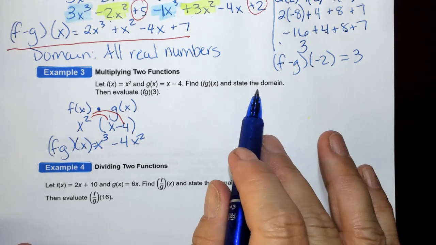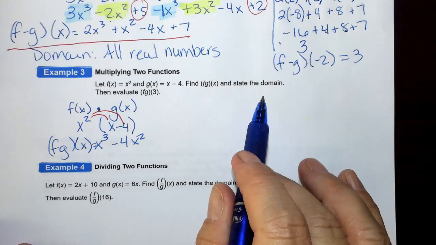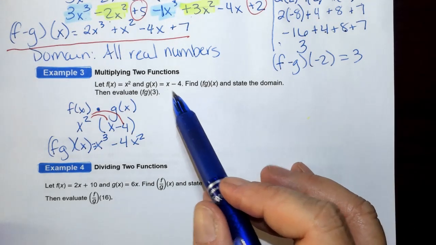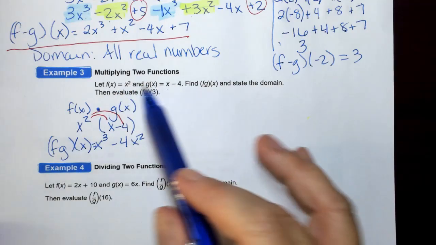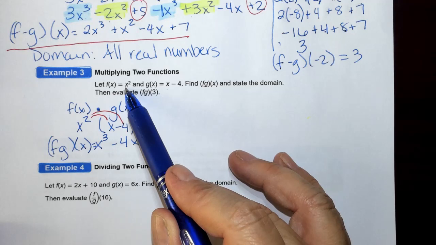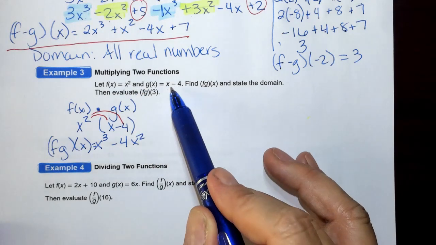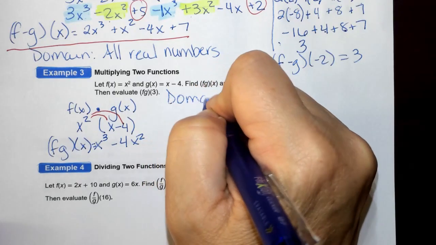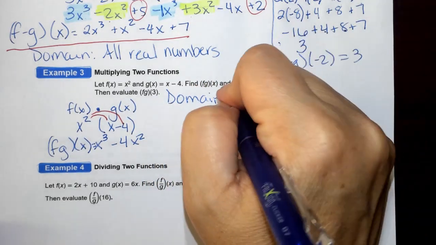All right, so then we have to state our domain. Again, if you are unsure about your domain and range, graph these functions and look at it. We know that for a quadratic function, the domain is always all real numbers. For a linear function, the domain is all real numbers. So guess what? Your domain is all real numbers. Hey, we're shooting 3 for 3 that the domain is all real numbers.